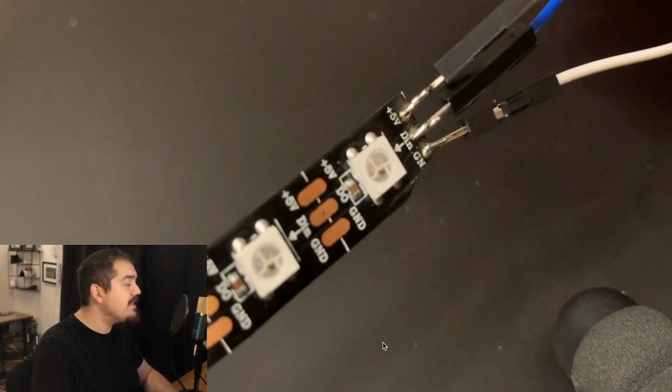One thing to keep in mind is that the strips are directional. So when you see these little arrows, data expects to go this way. Make sure that your connection is happening at the bottom of this strip so that all the data is going to be flowing in the correct direction.